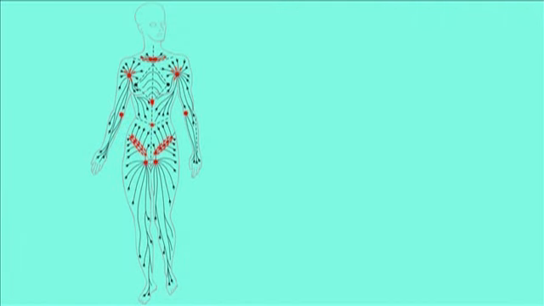The back is particularly difficult to work in a self-care program. But if you open up all the major lymph node sites on the front of the body, this will encourage fluid from the back to drain.